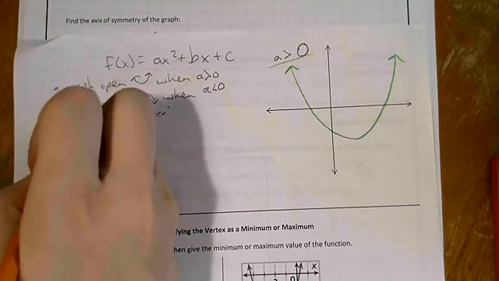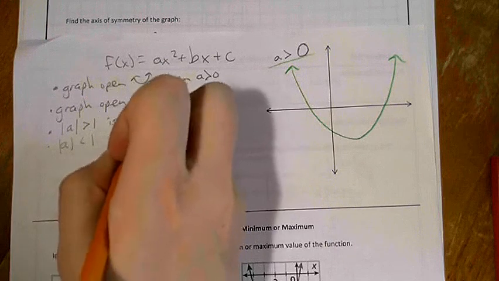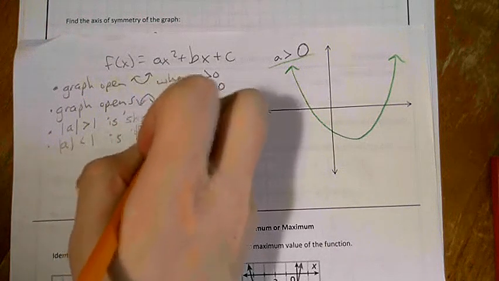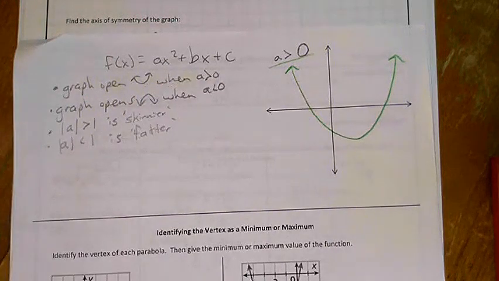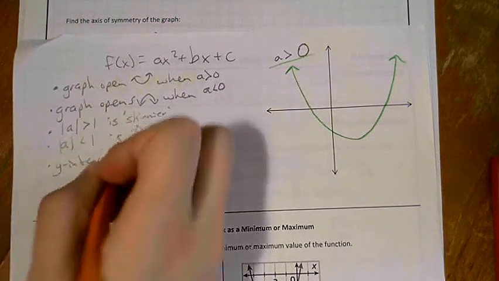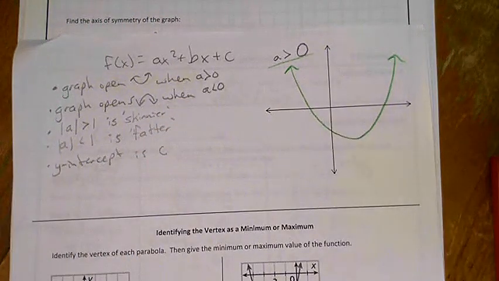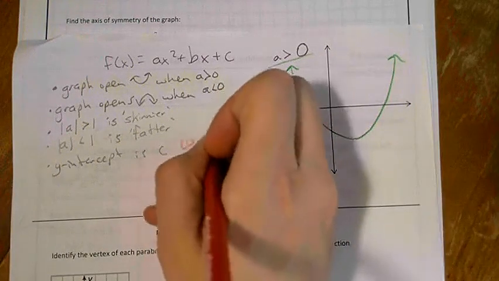And that an absolute value of a that is less than 1 is fatter or wider, however you like to say that. We also know that the y-intercept is c. Another way of saying that would be that the y-intercept is 0, c, right? We know that.